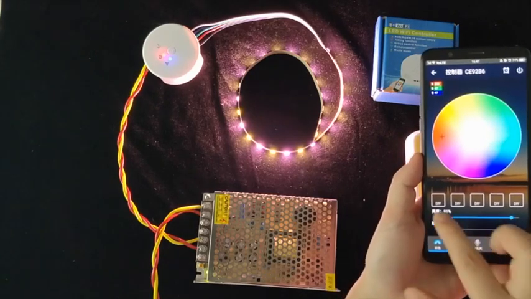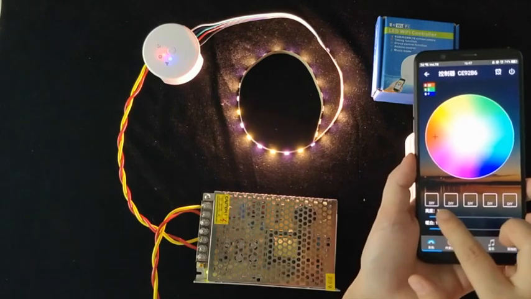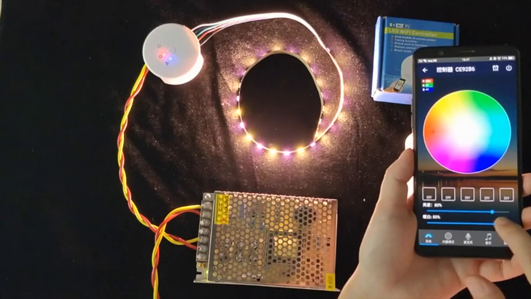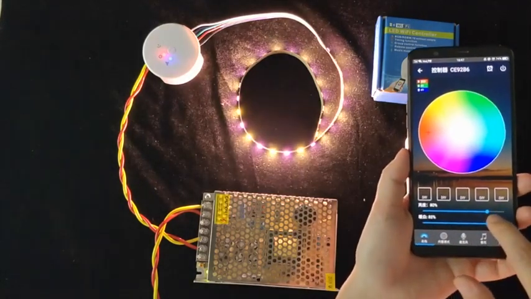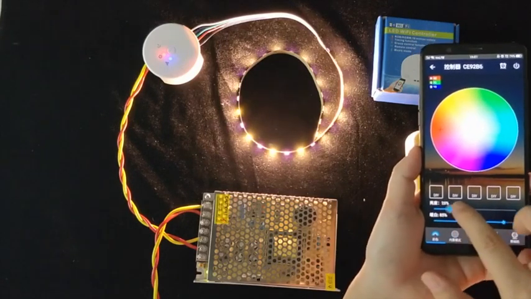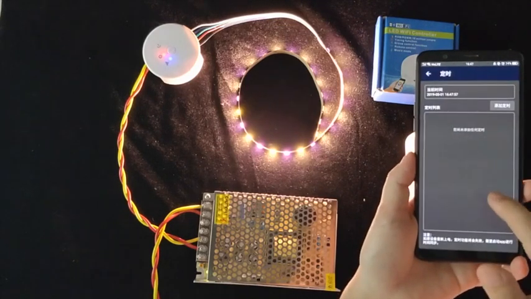Here, this is the brightness. We can adjust the brightness, a warm white brightness. This is RGB brightness, and this is the timing function.